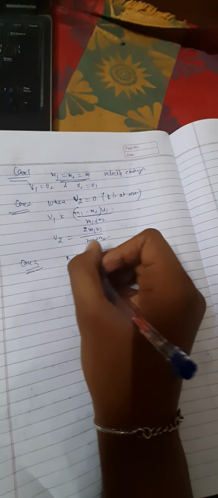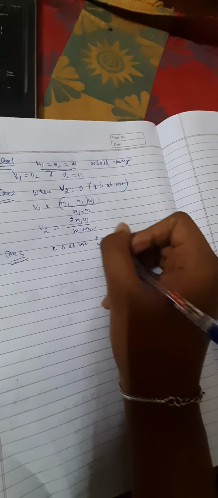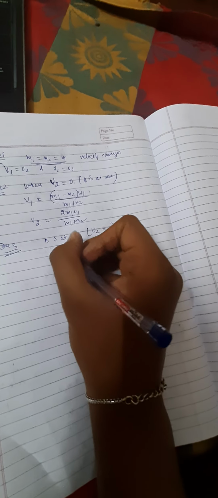Case 3 is that b is at rest, I can say that u2 is equal to 0, but I am saying that the mass of b, m2, is very much greater than m1.